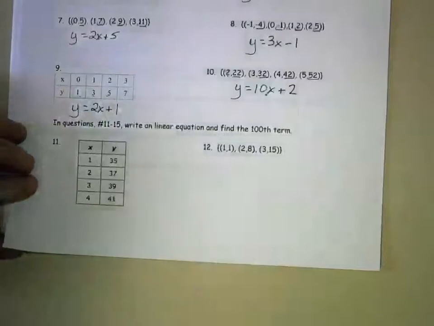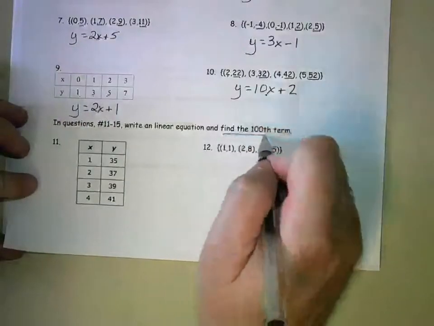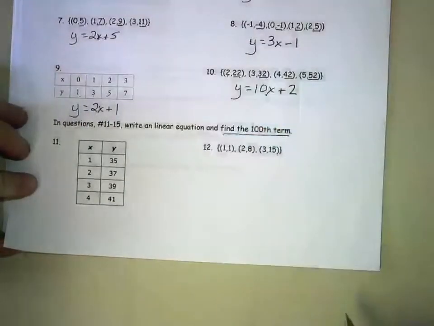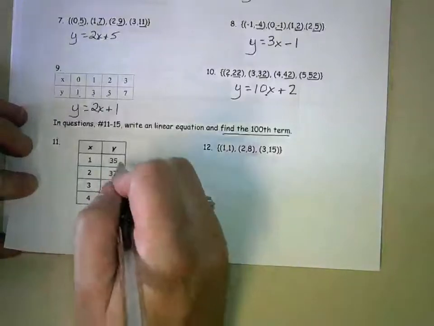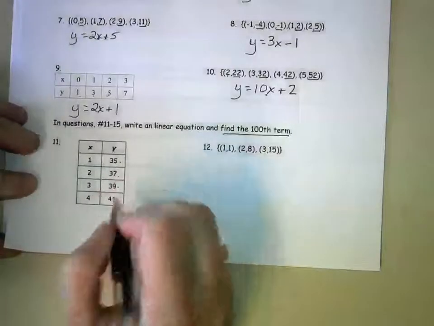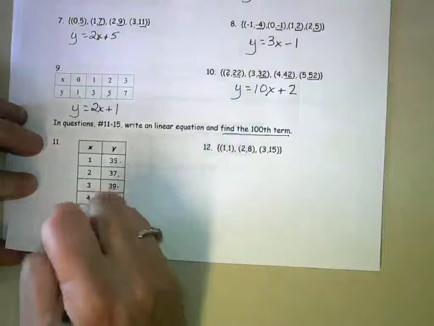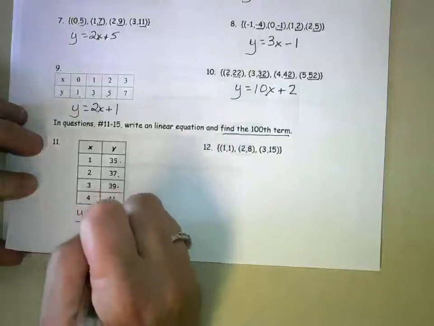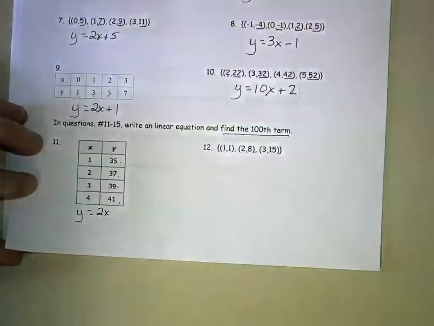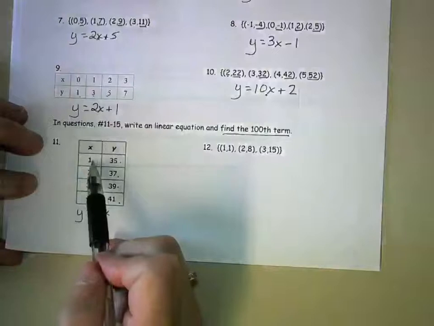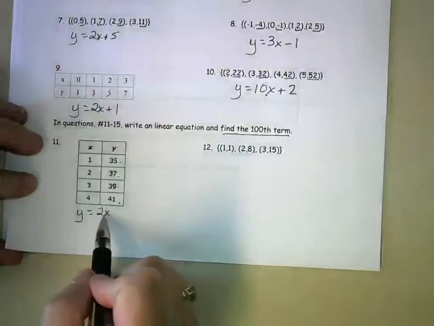11 through 15 are the same. We just add a second part where we are asked to find the 100th term. Looking at our y's, they go up by 2 each time. So y equals 2x. And if we put 1 in here, we get 2. 2 times 1 is 2.